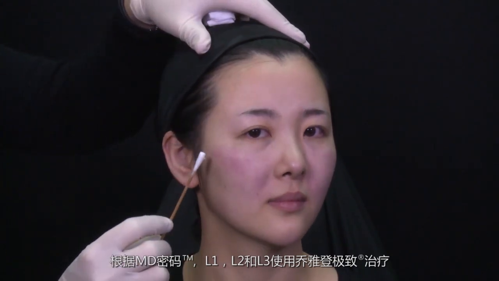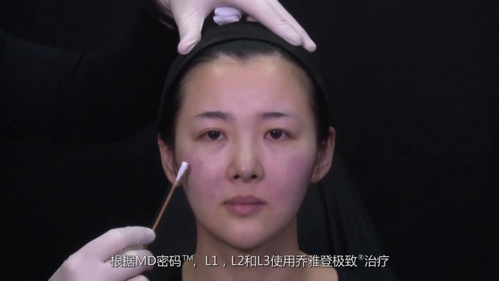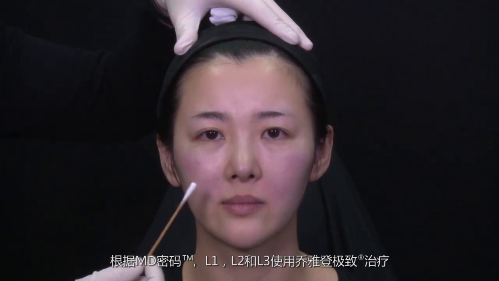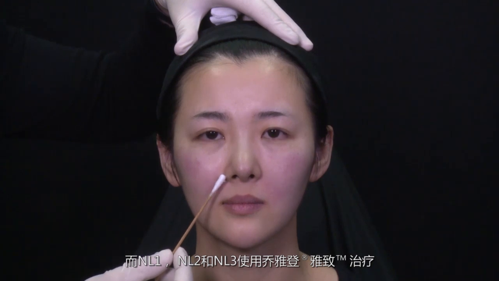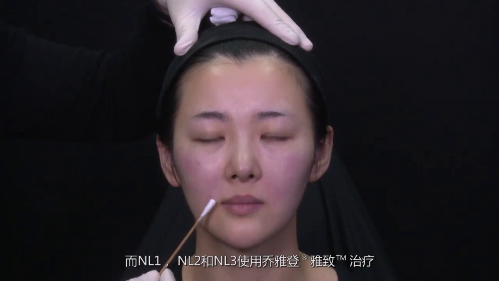So this is the immediate result of the MD codes L1, L2, L3 with Juvederm Ultra Plus, and NL1, NL2, and NL3 with Juvederm Ultra.